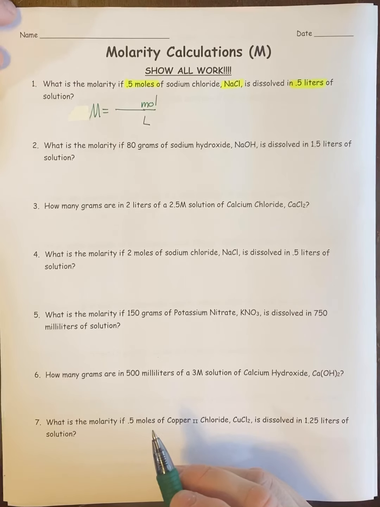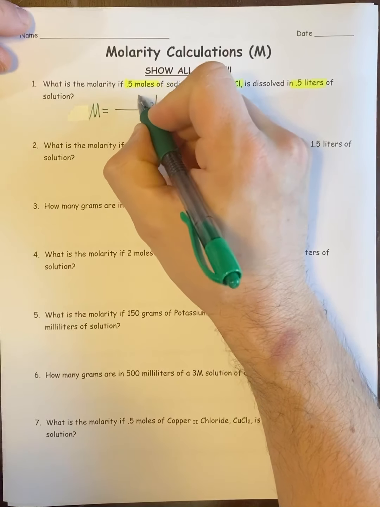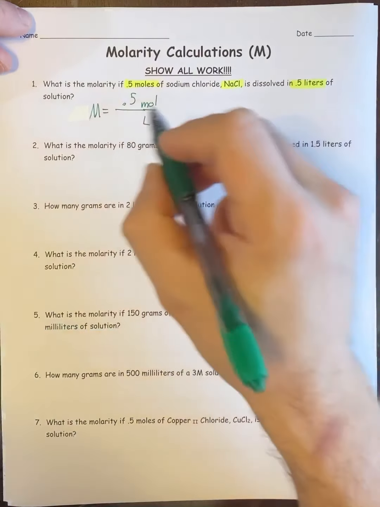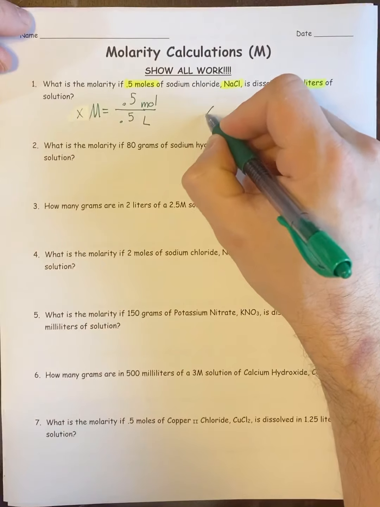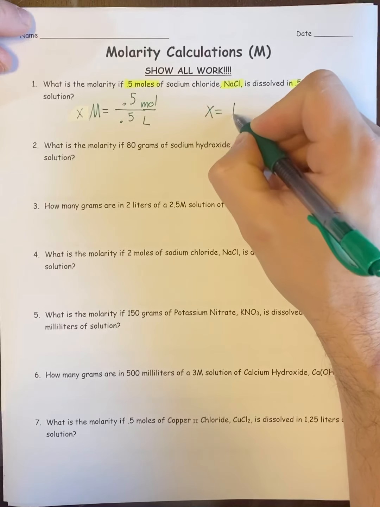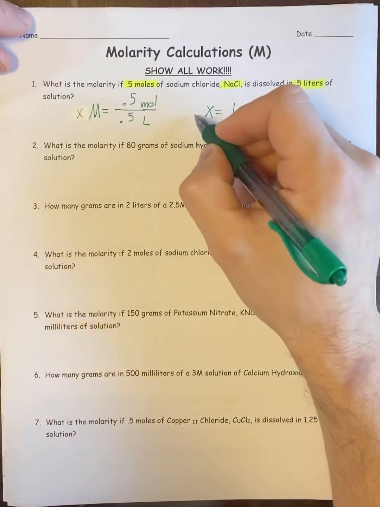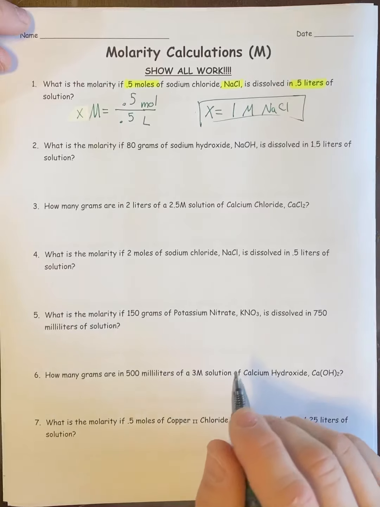So in this first problem, it's only the molarity formula. They tell you you have 0.5 moles of sodium chloride, and you have half a liter, so they want the molarity. So you just solve for it, and you end up getting X equals 1 molar NaCl. That was a super easy one. Let's do number two. Number two requires a little bit more work.